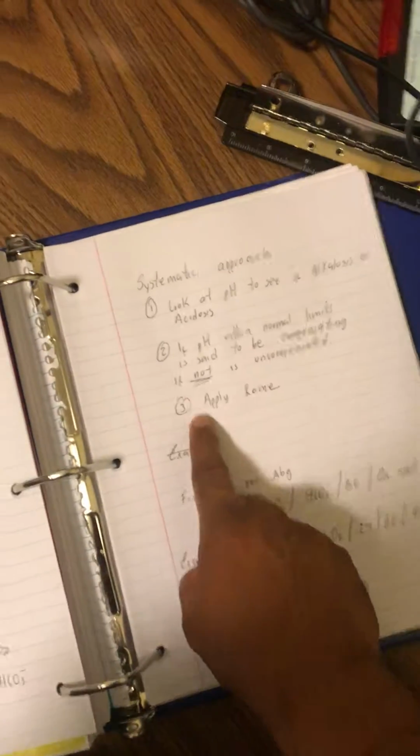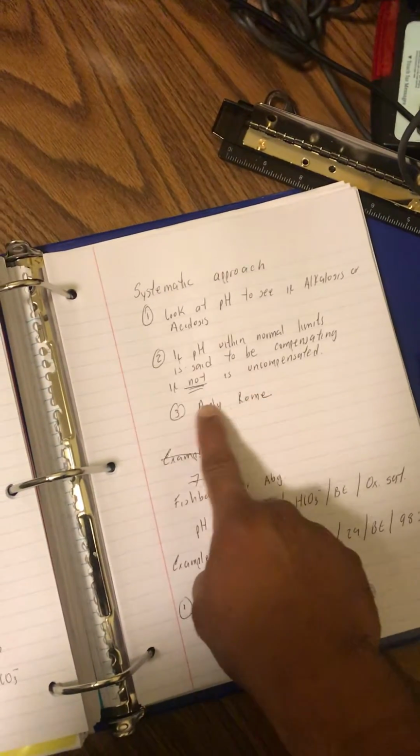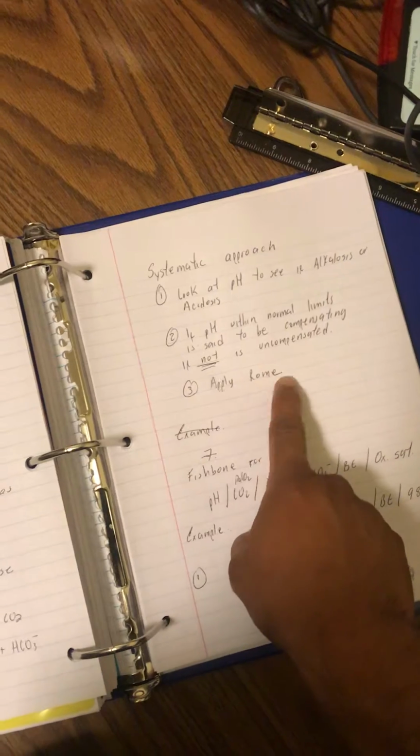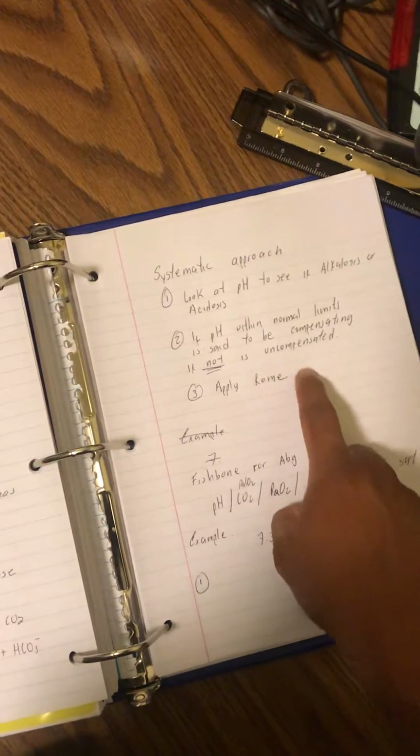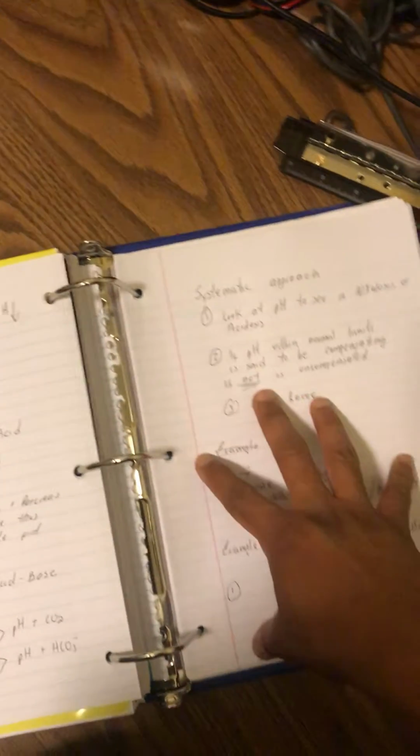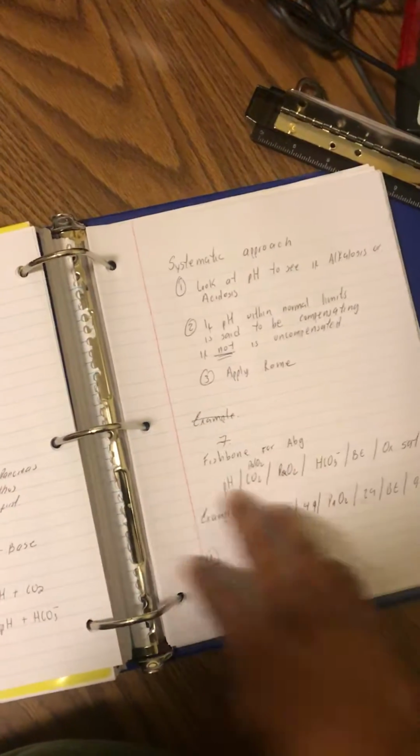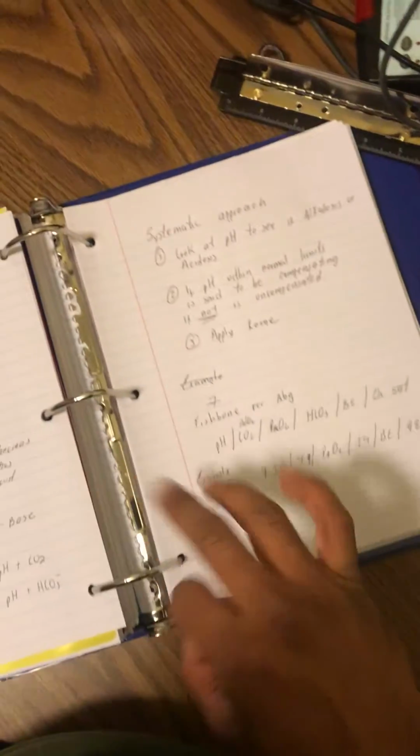Perfect. Rule 3. Here's when we apply ROME. And we do that by adding some arrows up and down in our thing. I'll tell you how I do it. Looks like a lot, it's super easy. You're halfway there. So I'm going to give you 3 examples.